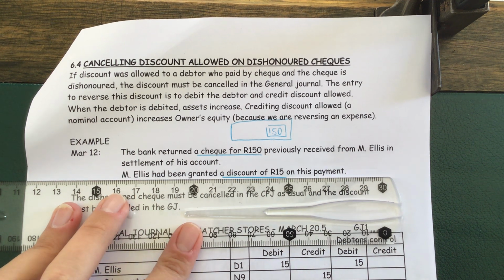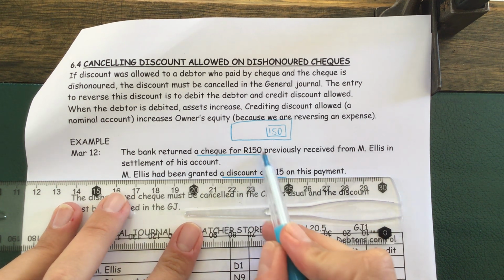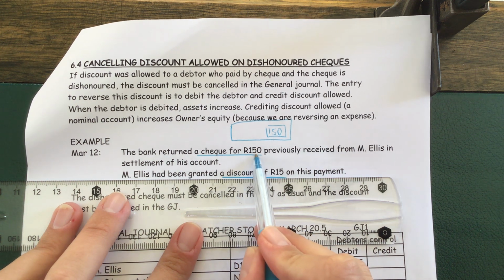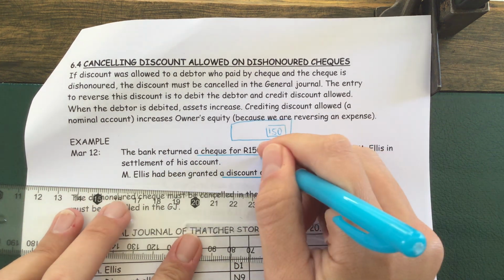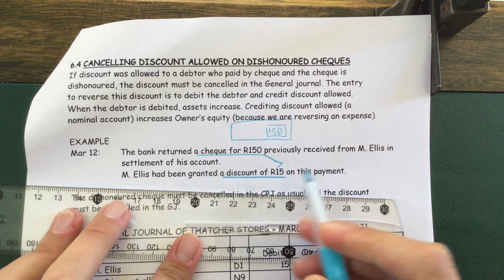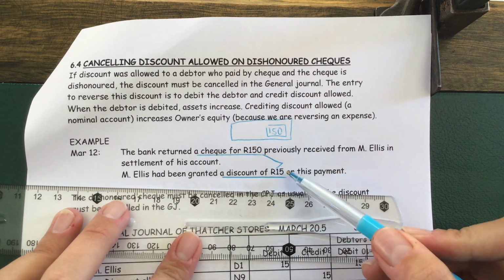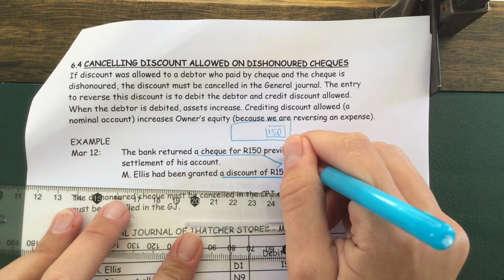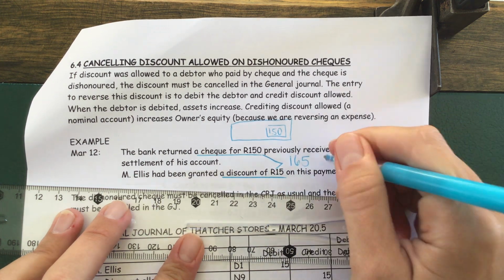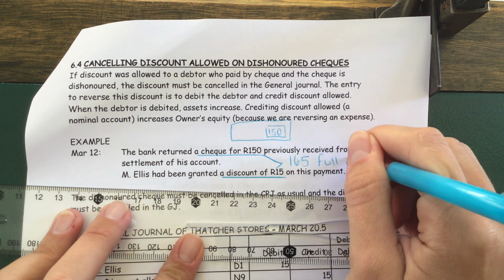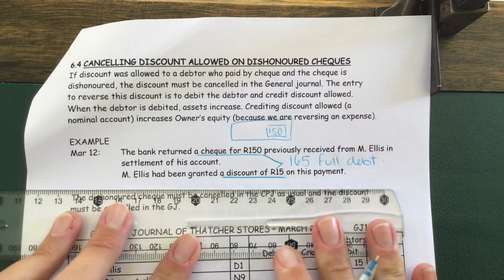Okay, so what can I immediately see here? His full debt is more than the 150, which is what he actually paid. So if we add these 2 amounts together, the 150 and the 15, we get 165. This amount is his full debt. This is what he actually came to pay.